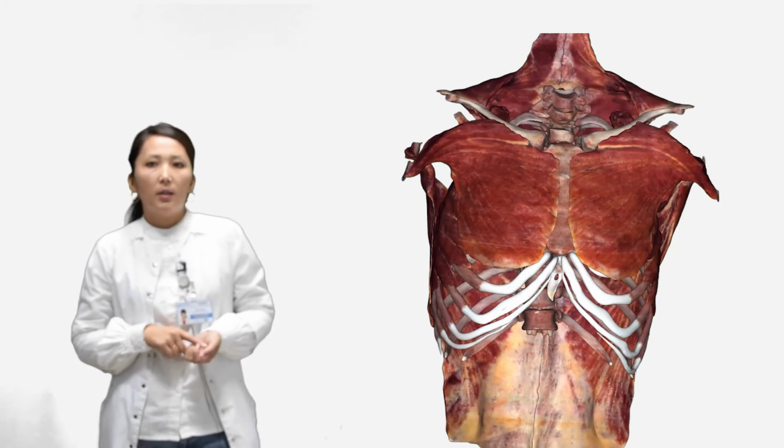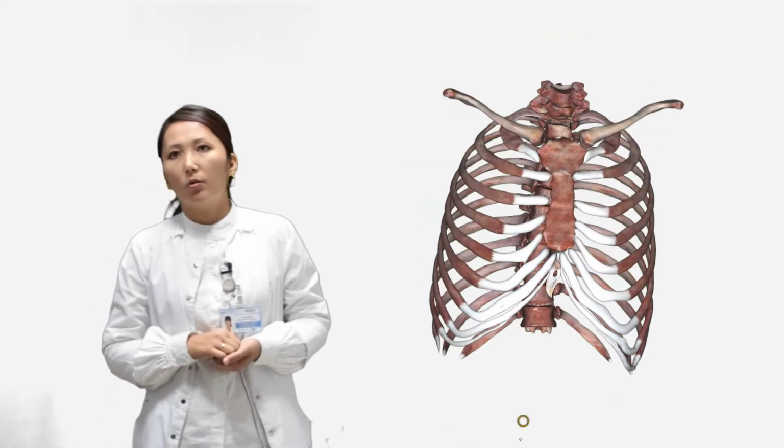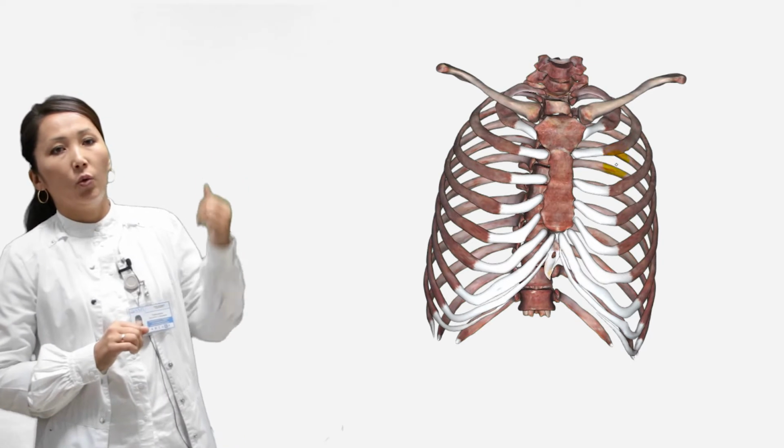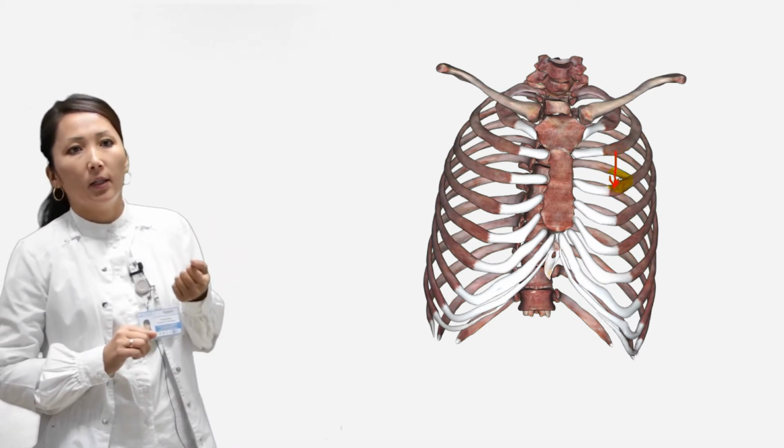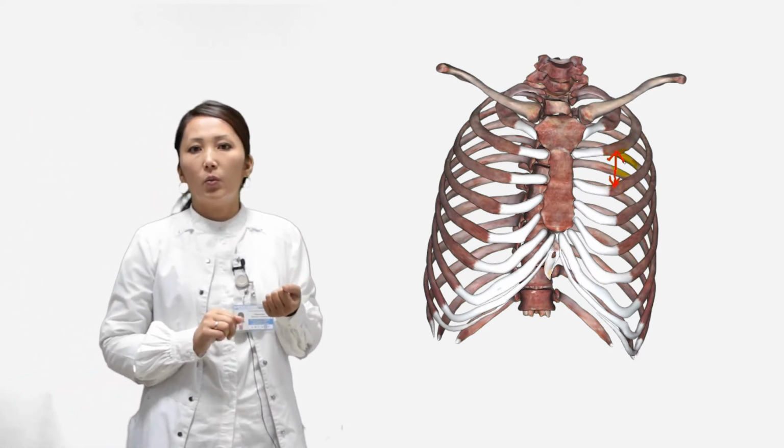Deep pectoral muscles are external intercostal, internal intercostal, subcostal, transversalis, posterior, superior and inferior serratus.